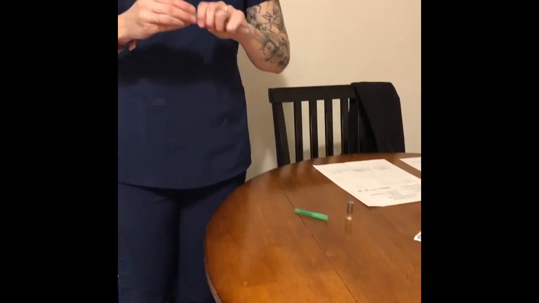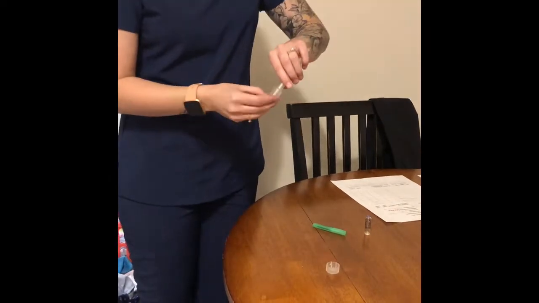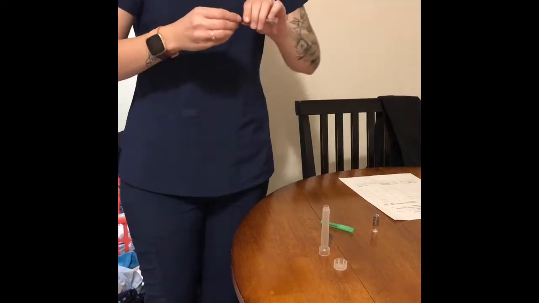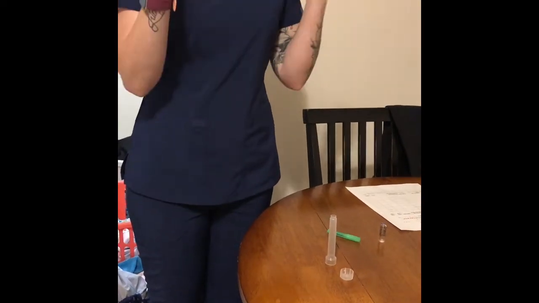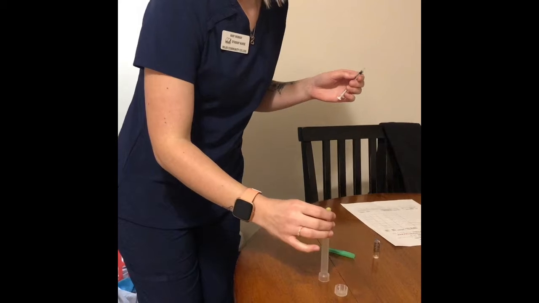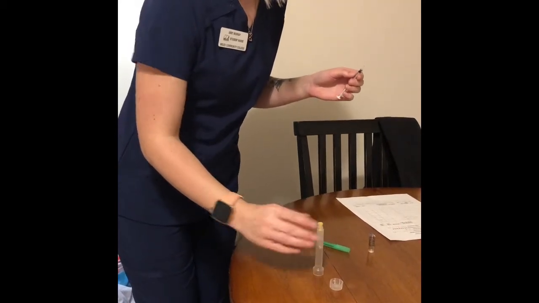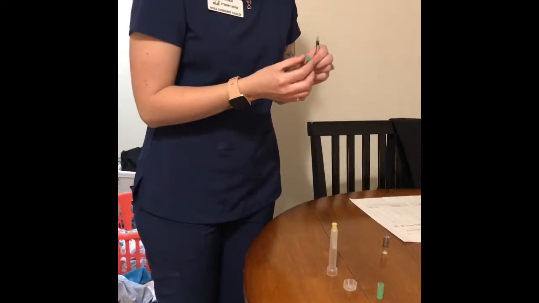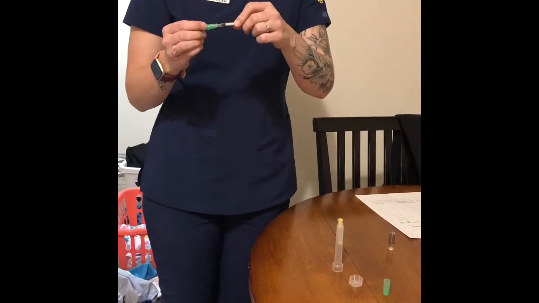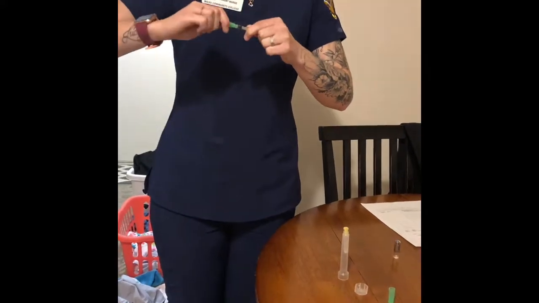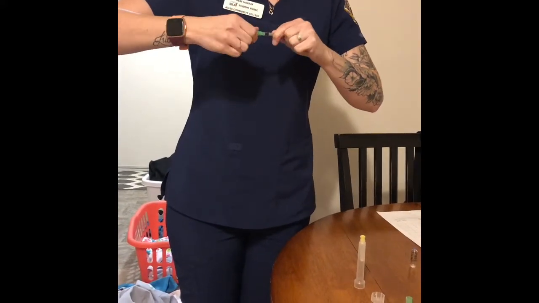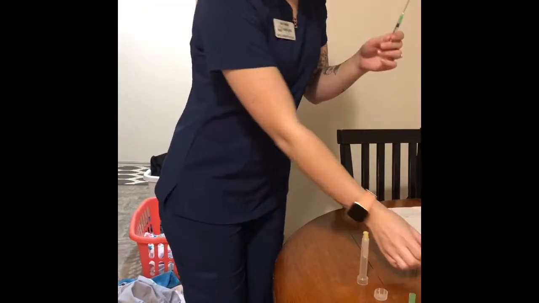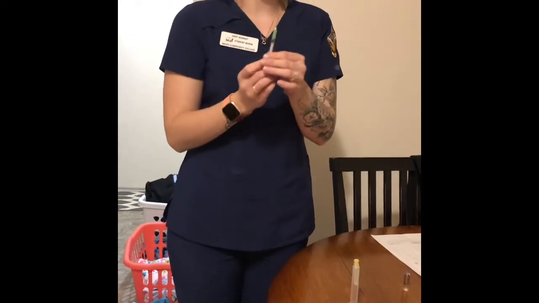So I have my needle here, and I'm actually going to trade out the needles. I want to get my filter needle. So you're okay to touch this at the hub. And careful not to touch anything. Twist a little bit. So you have your filter needle.